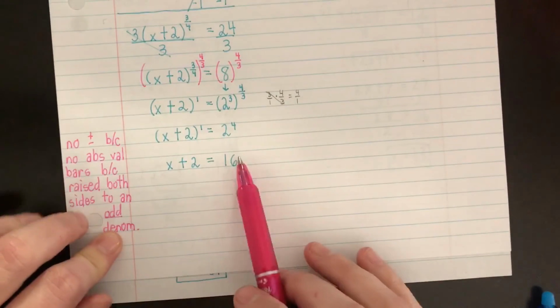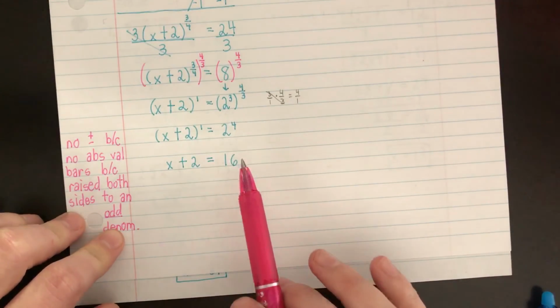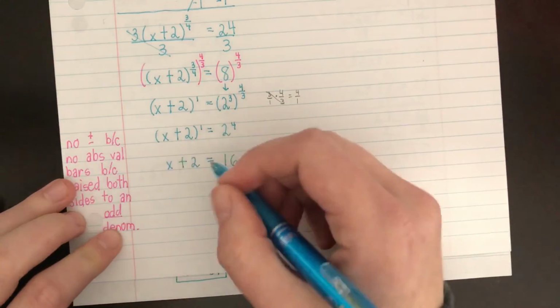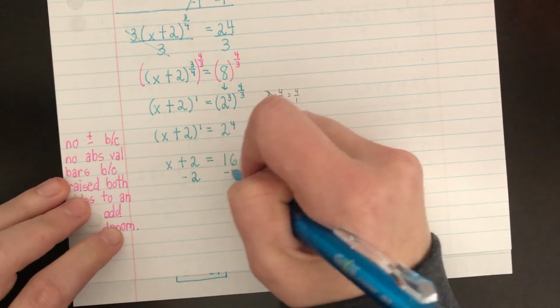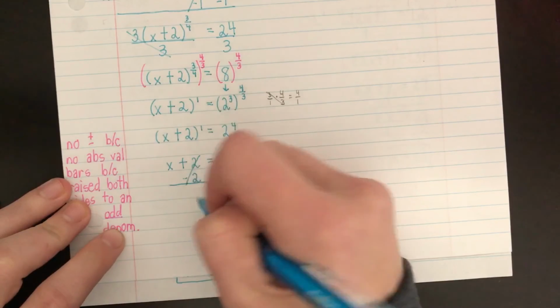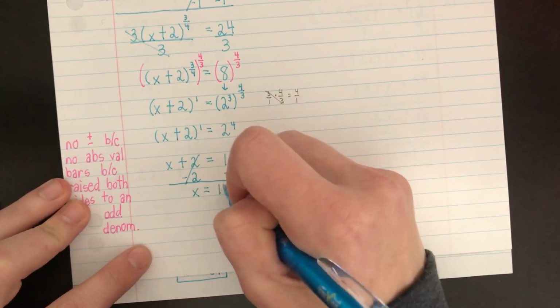So no plus or minus, no absolute value bars. So this will produce only one answer. So -2, -2. And of course we get x equals 14.